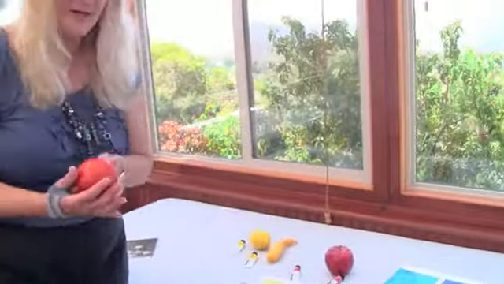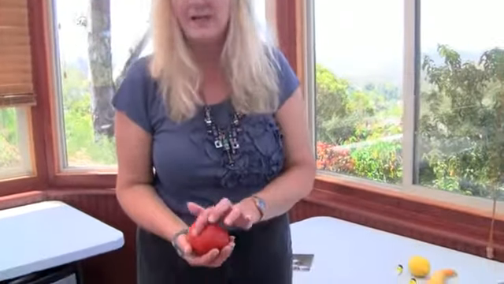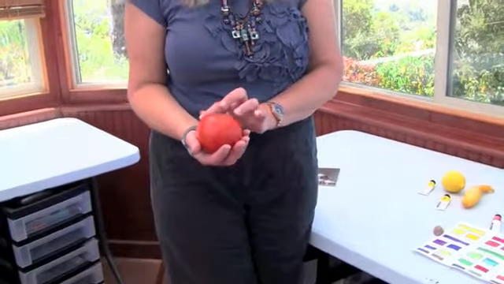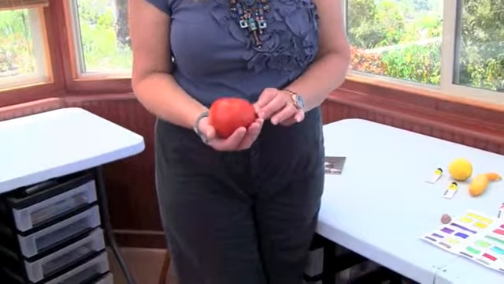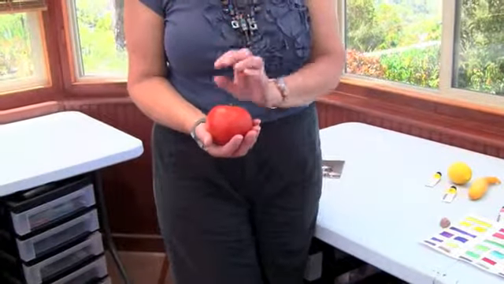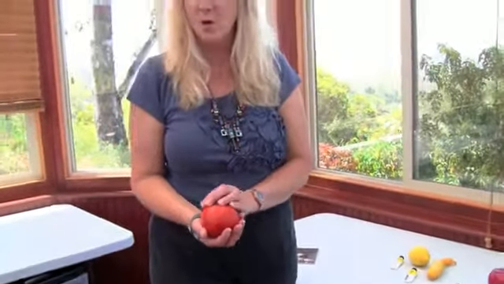So we've got our tomato, which is going to be a warm red. And you can really see the yellow undertone in this color that's making it a warm color. So we're going to link tomatoes to summertime and warm times of the year, and we're going to remember that a warm red is linked to tomatoes.